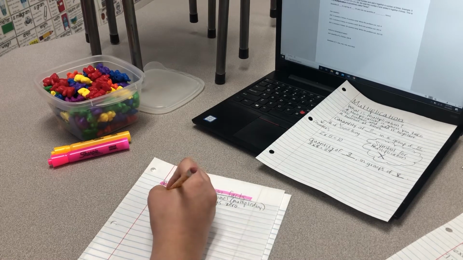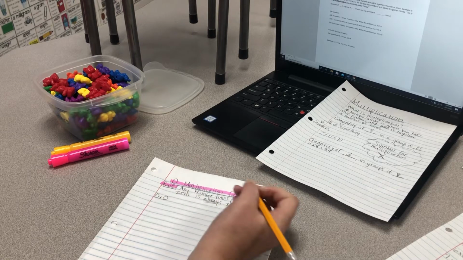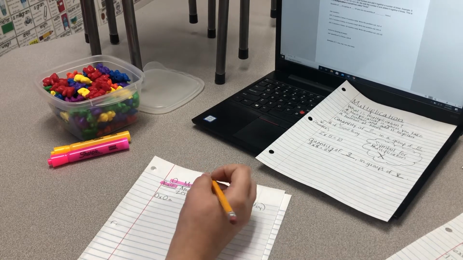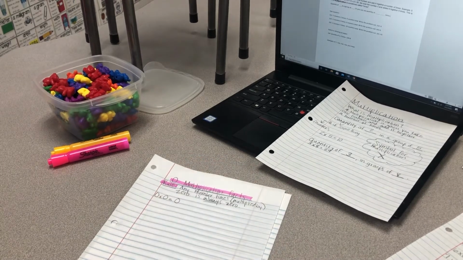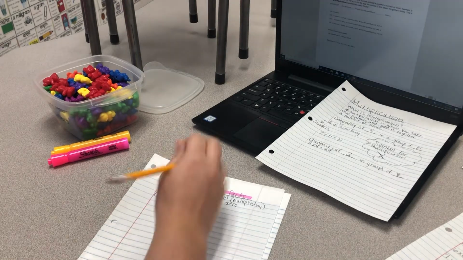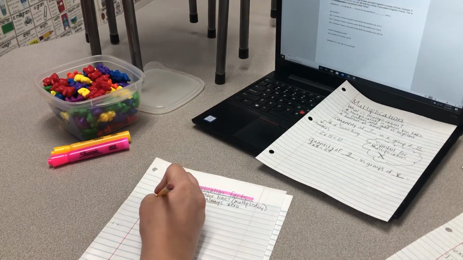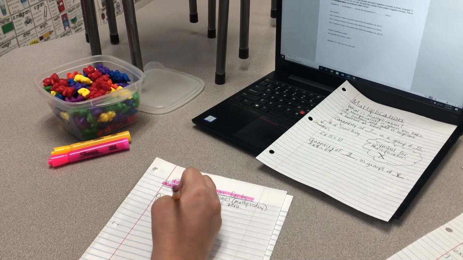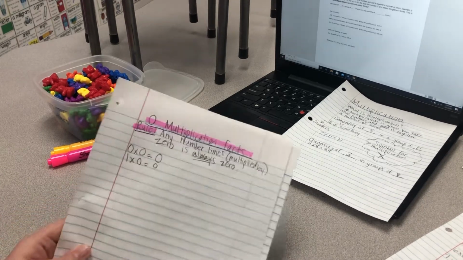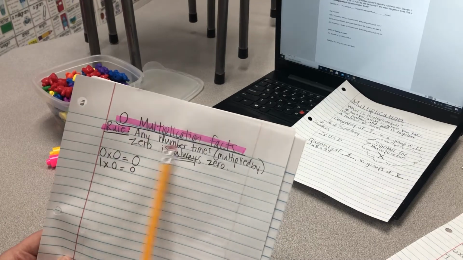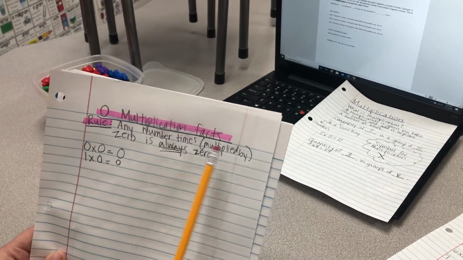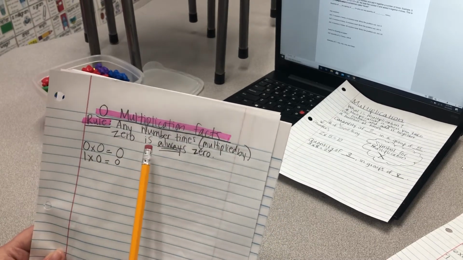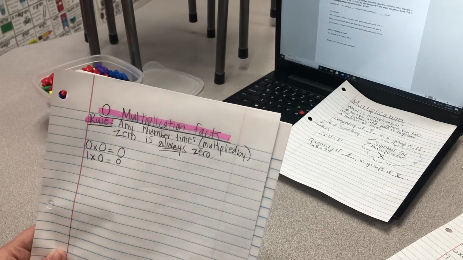We're going to start by saying 0 times 0 equals 0, okay? We're going to say 1 times 0 equals 0. Now remember, our rule states that any number times, which means multiplied by 0, is always 0, okay?